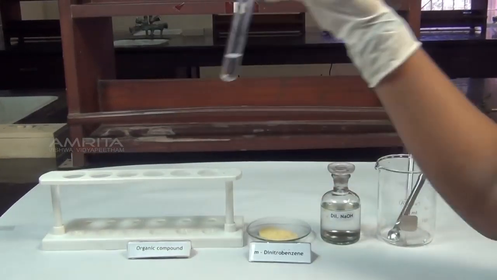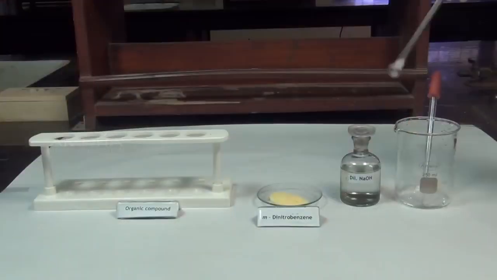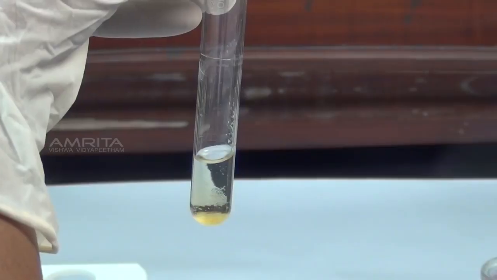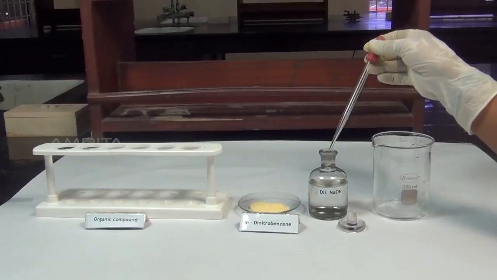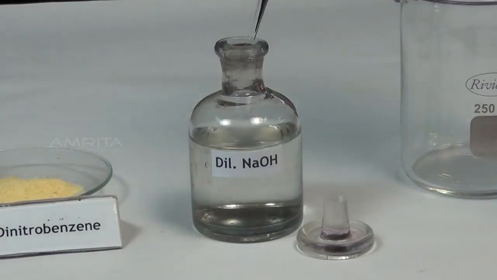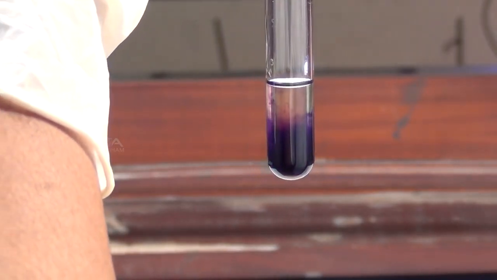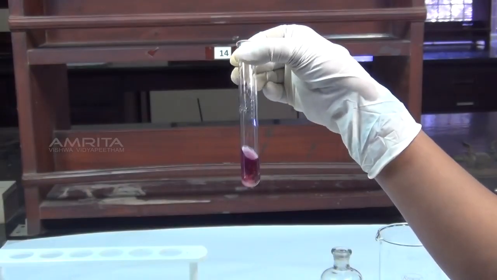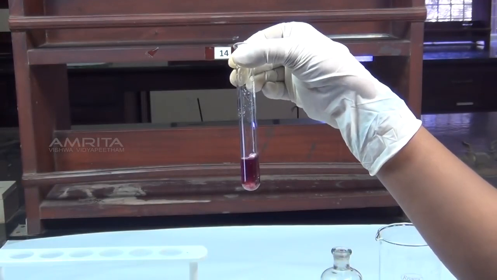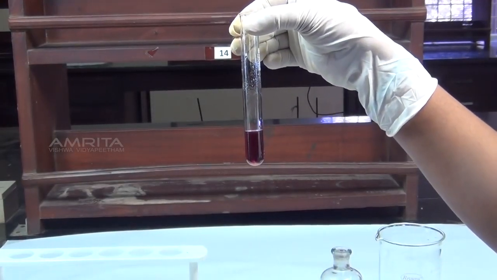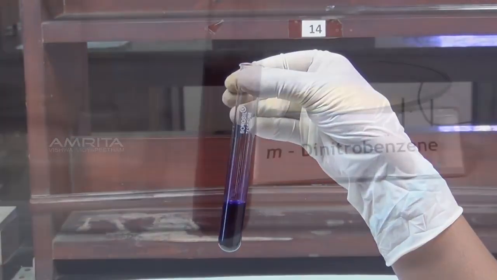Procedure: take a small quantity of organic compound in a test tube. To this, add a small quantity of meta-dinitrobenzene using a spatula. Using a dropper, add a small amount of dilute sodium hydroxide solution to the test tube. Shake the test tube well. Ketones on reaction with meta-dinitrobenzene and sodium hydroxide give a violet coloration that slowly fades away.